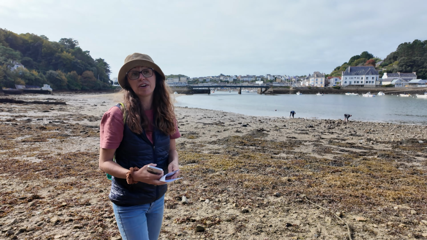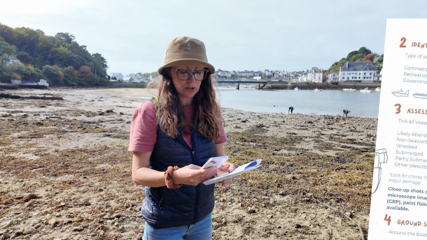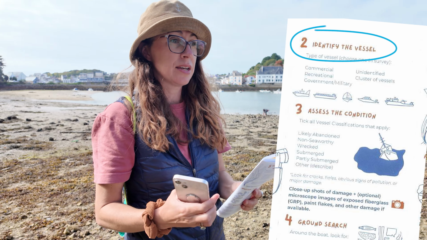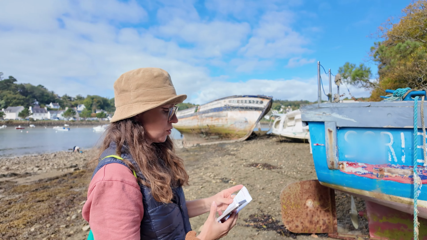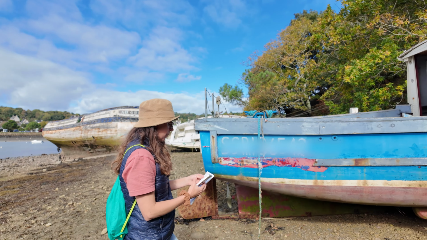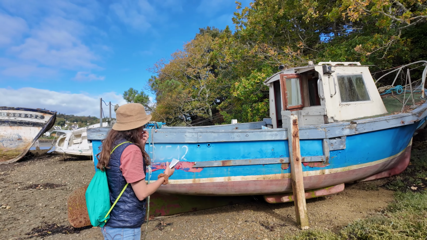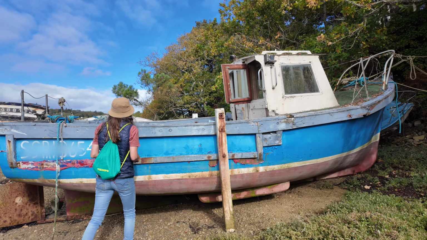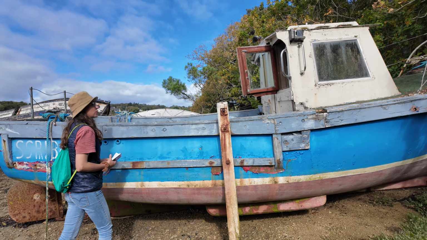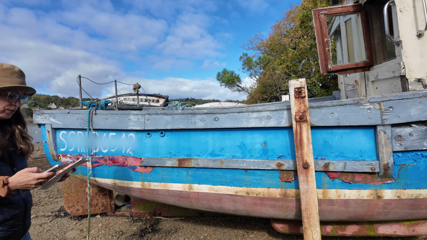Next, we want to identify what kind of vessel it is. So this has got to go in your notes, and make an educated guess. If you're not sure, you can click on a couple. I would say that this is probably a commercial or a recreational fishing boat. So those are the two that I would note down in my notes.